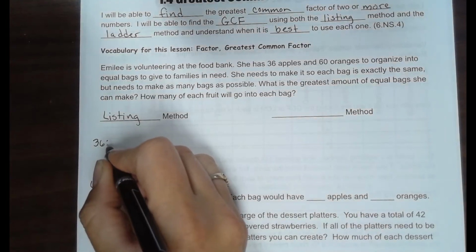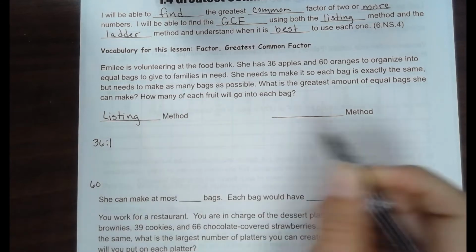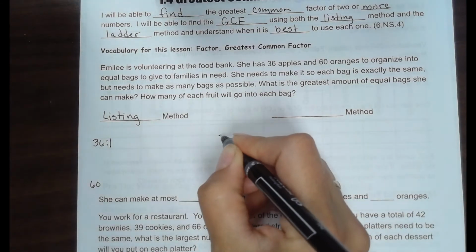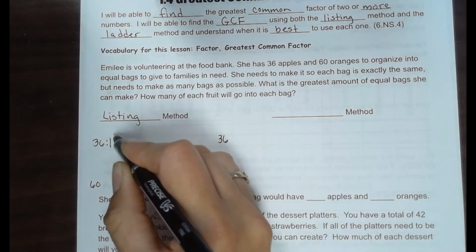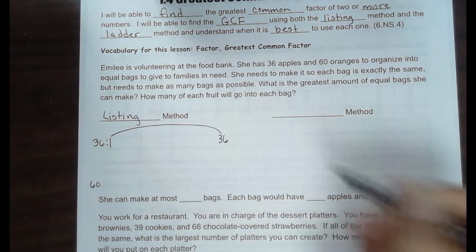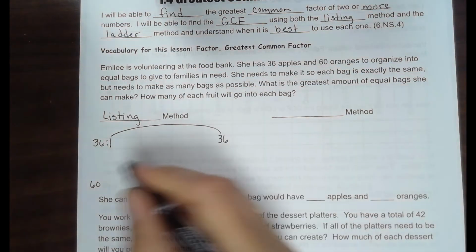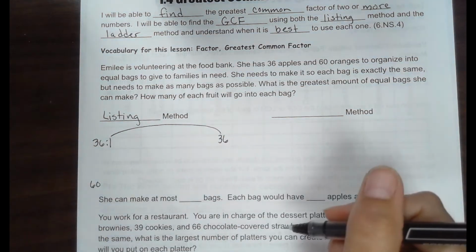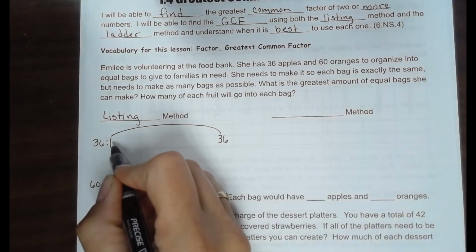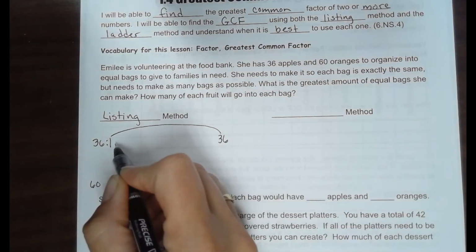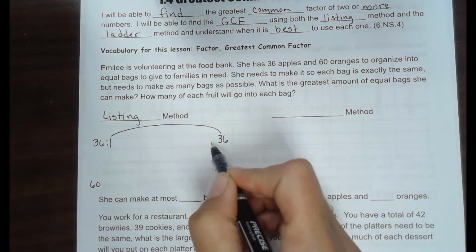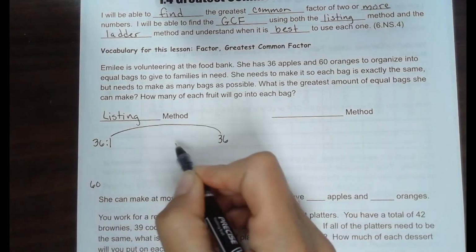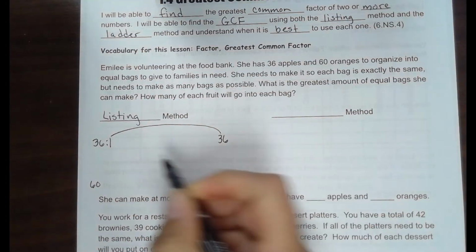So I always start with 1, and then I spread it out to 36. 1 and 36 are factors that go together to make 36. This is the smallest factor, this is the largest factor. What I like to do is go up, and if I find one, I put its match over here, and then keep going till we get to the middle, and we're done.